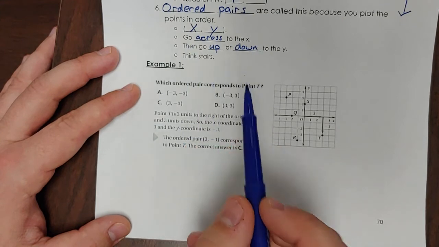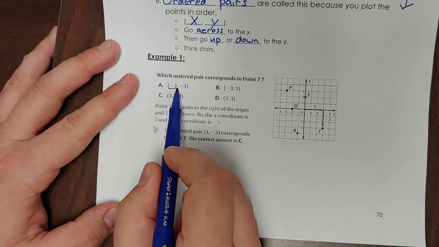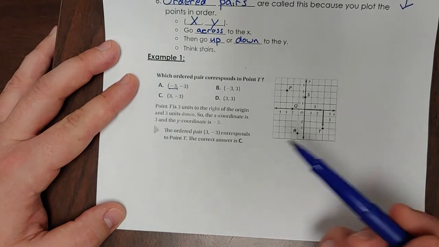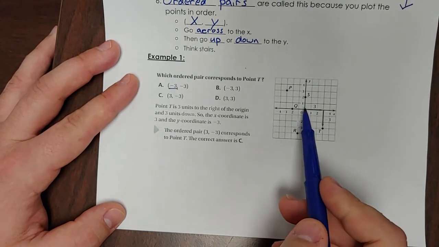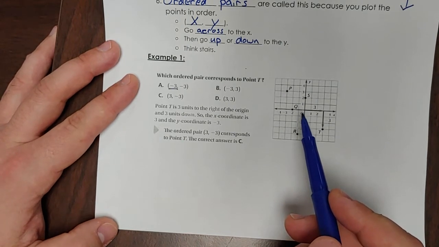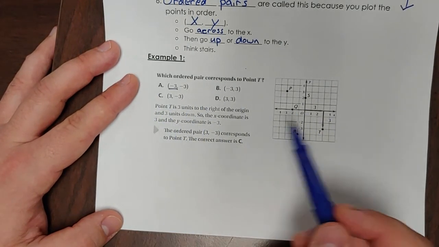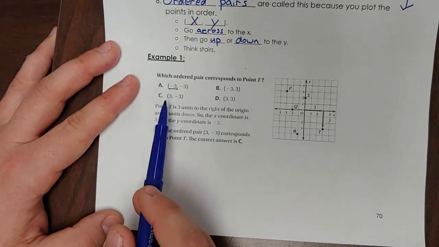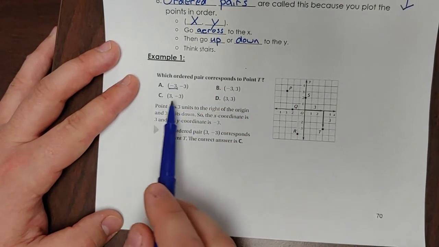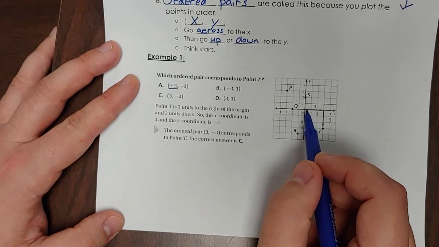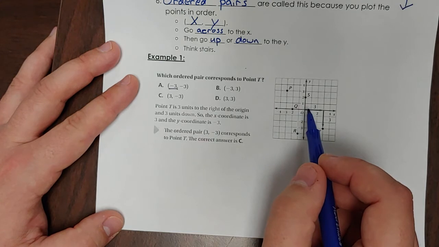First we go across for the X. The X is our first number. You always start at 0, the origin, unless they tell you otherwise. So starting at the origin, which way do I go for -3, left or right?